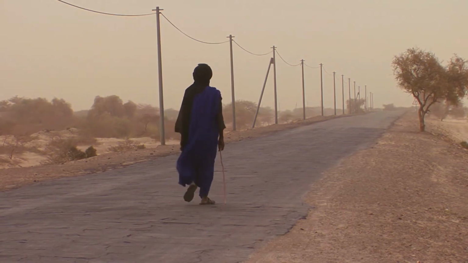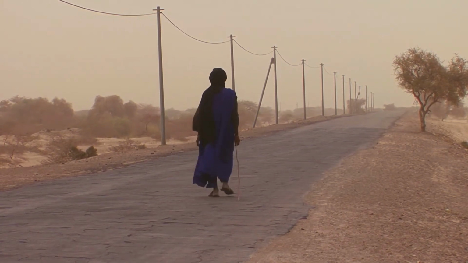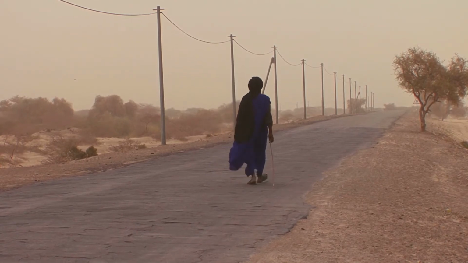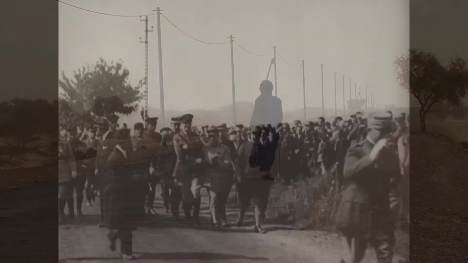The British colonial system primarily kept the power in the hands of the local rulers. Thus, as with many British colonies, Africans were appointed to govern over other Africans.